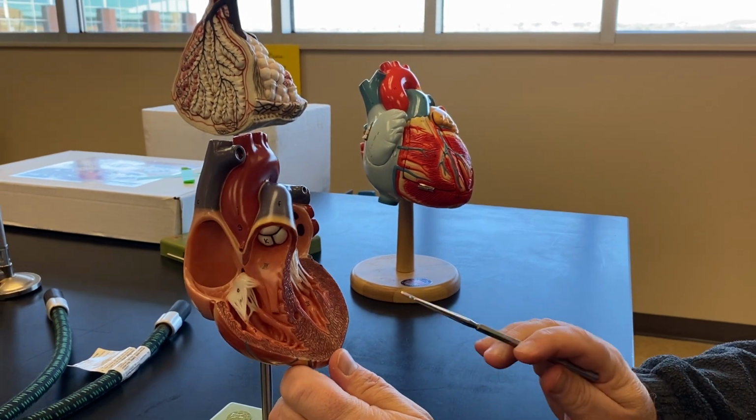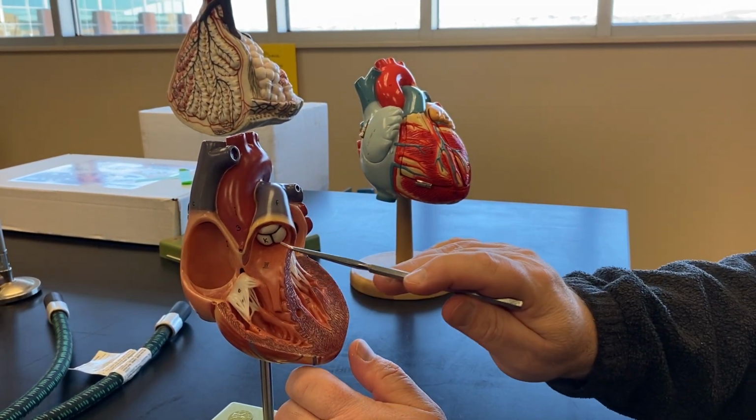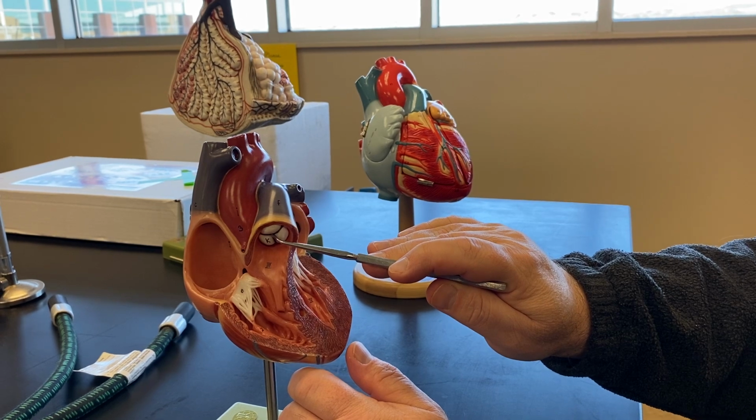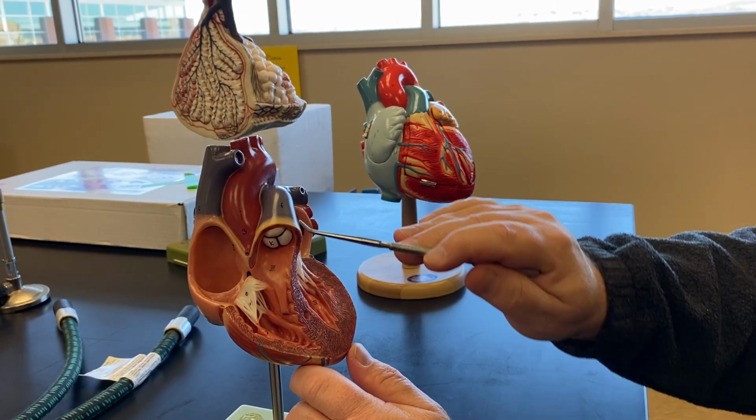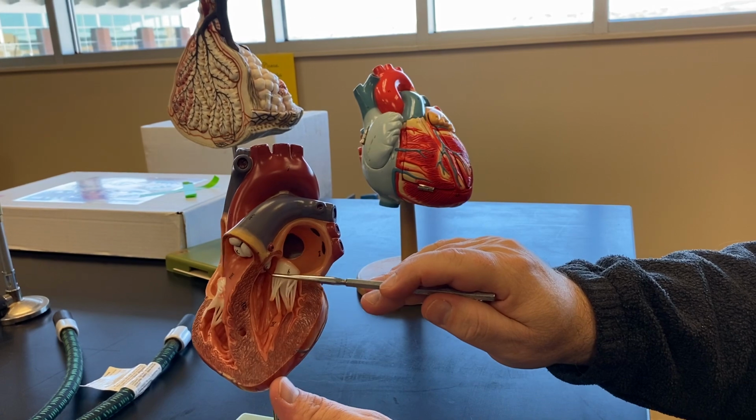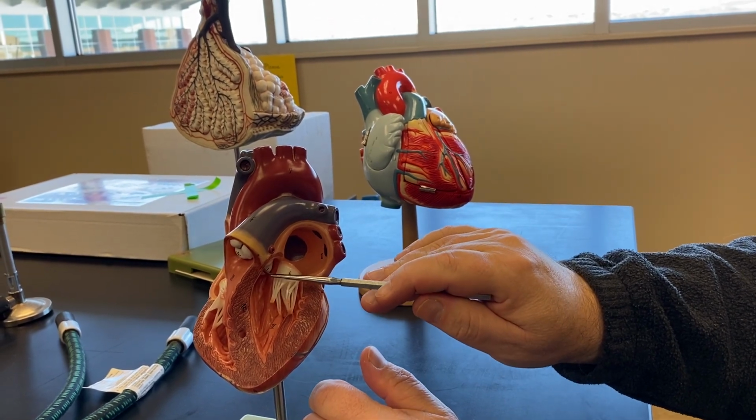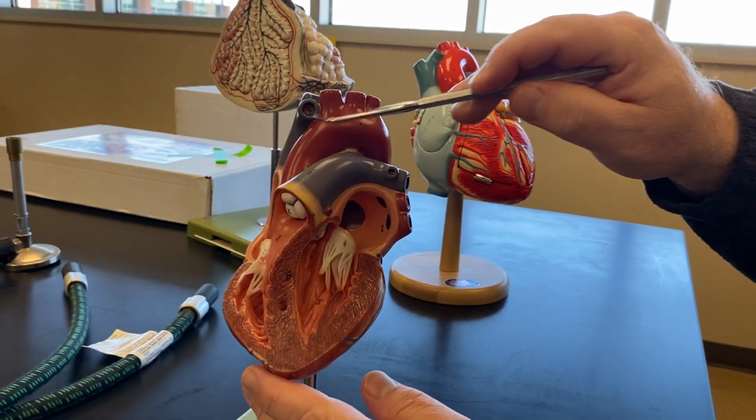We can also see here the semilunar valves. This is the pulmonary valve or pulmonary semilunar valve going up into the pulmonary trunk. Here we see the aortic valve or aortic semilunar valve that goes up into the aorta.